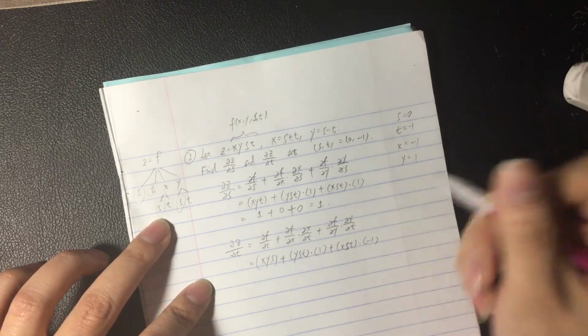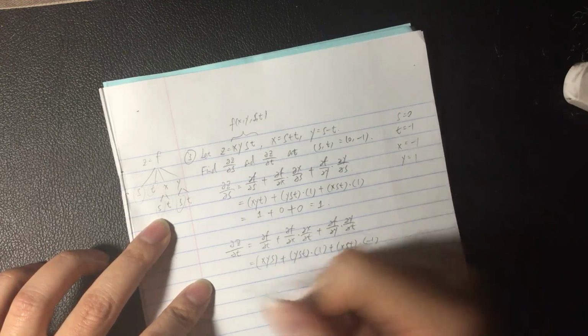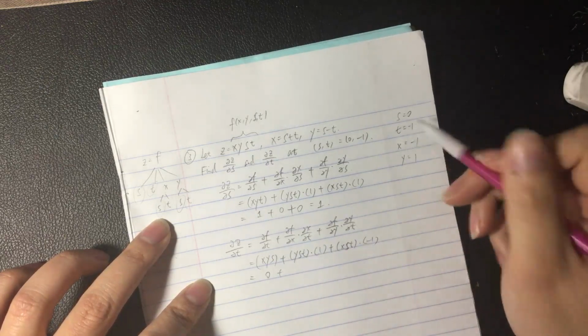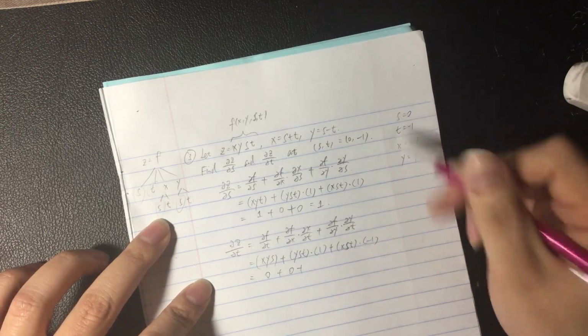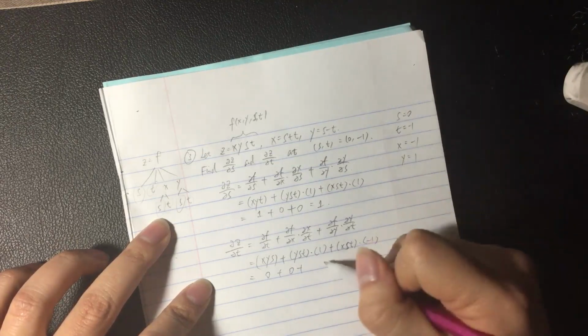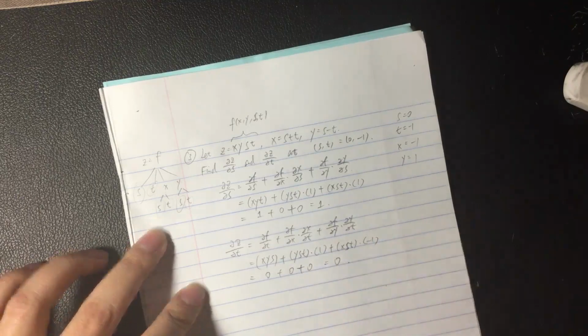Then substitute. X, y, s is 0. Y, t, s is also 0. X, s, t is also 0. So 0 plus 0 plus 0 is 0.